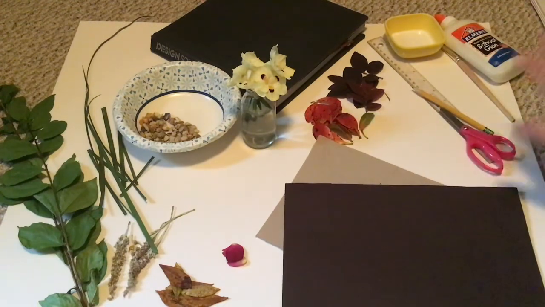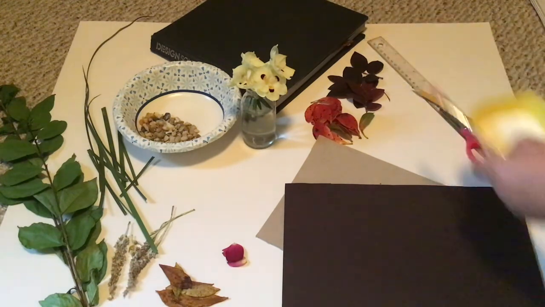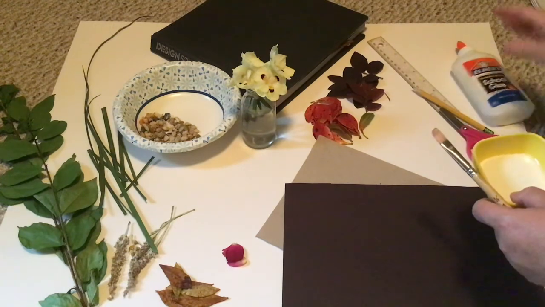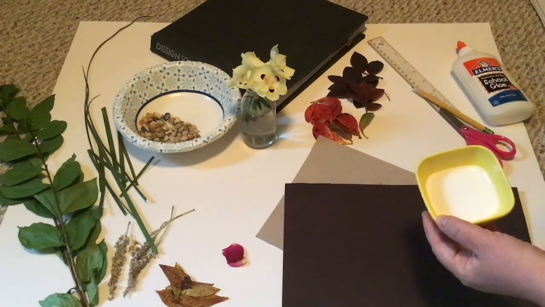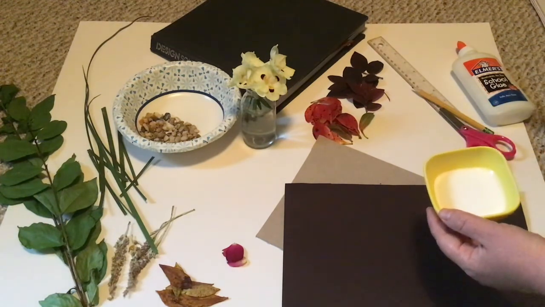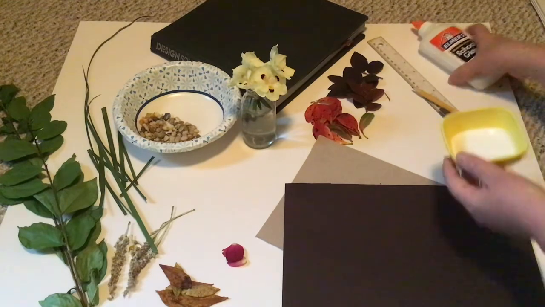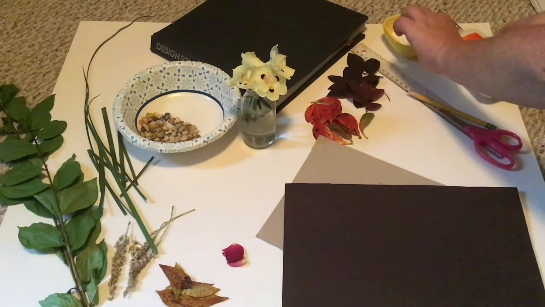You can choose red, green, whatever you'd like. And then you will most definitely need glue. You can just use the bottle, but I know it's going to be easy today for me to pour it into a container and use a paintbrush. So if you have a little container and a paintbrush, get that too.